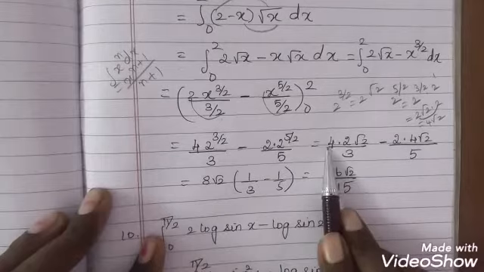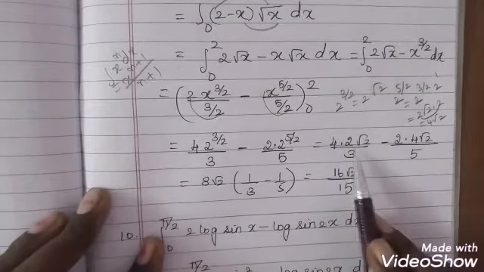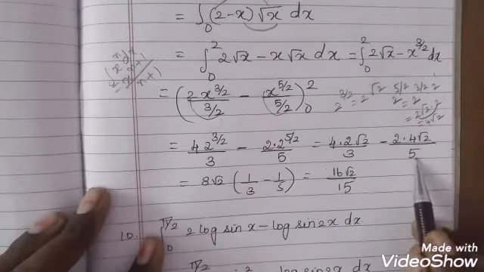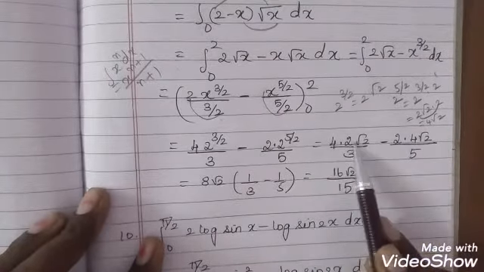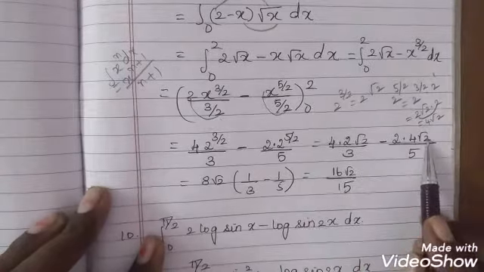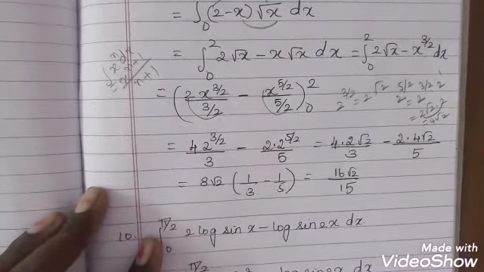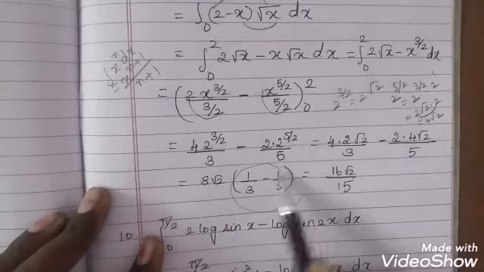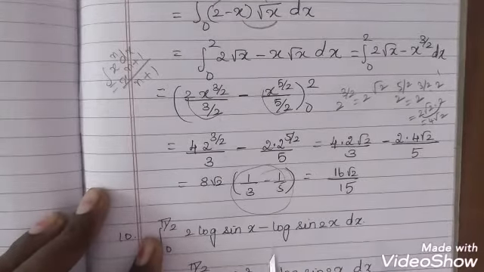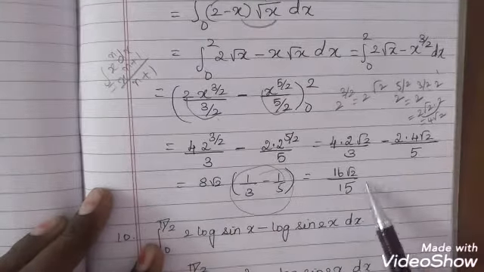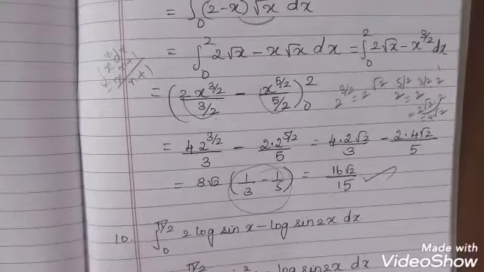So I have written it as 4 into 2 root, sorry, this one here I have written it as 2 into 4 root 2 divided by 5. Got it? So here also you have got it as 8 root 2. Here also you have got it as 8 root 2. Taking it outside, it's 8 root 2 into 1 by 3 minus 1 by 5. What is 1 by 3 minus 1 by 5? It's nothing but 2 by 15. When you take the LCM and simplify it, 8 into 2 is 16 root 2 divided by 15. This is what you have here.